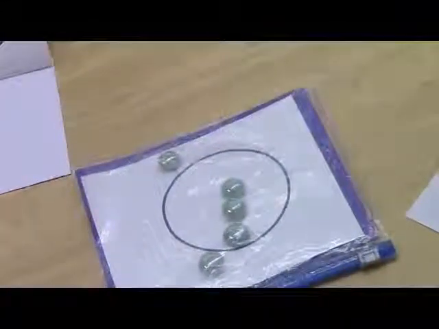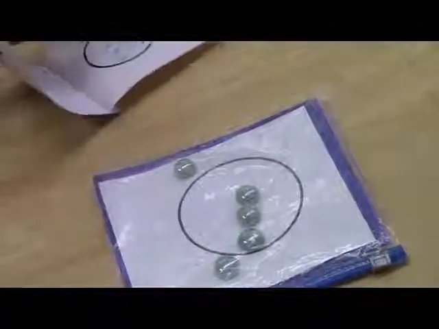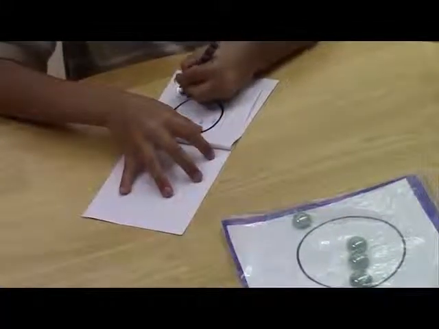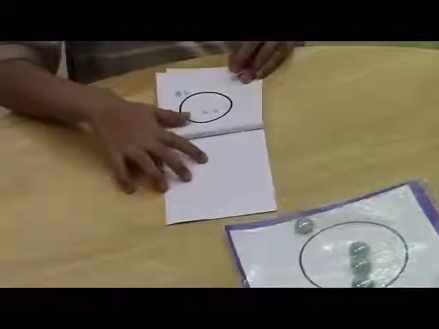Okay, now take your booklet, turn the page, and make the representation. How many are in, Giselle? 3, 3. And out? 2. Okay, show me with your fingers. 3 and 2.